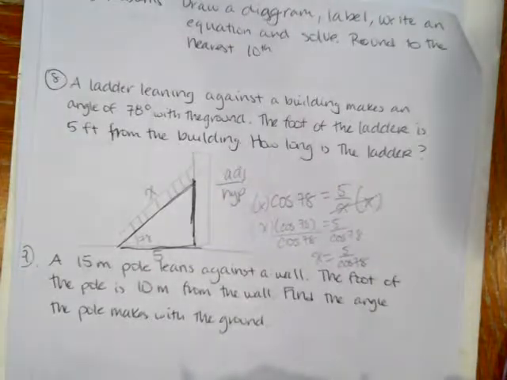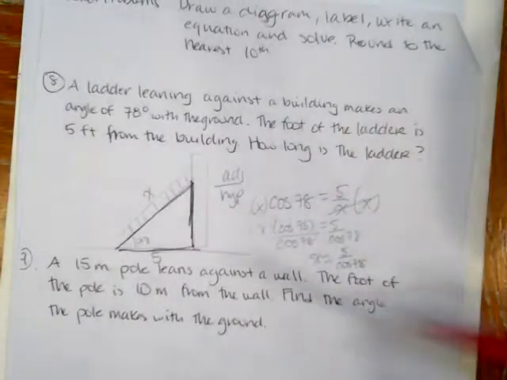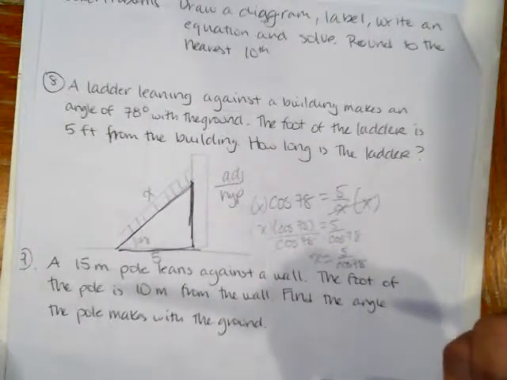There are no angle of elevation questions or angle of depression questions. Those are all extra credit. It's going to be like this. It'll be the ladders. It'll be a pole leaning against a wall. The actual elevation or depression questions will not be on this exam.